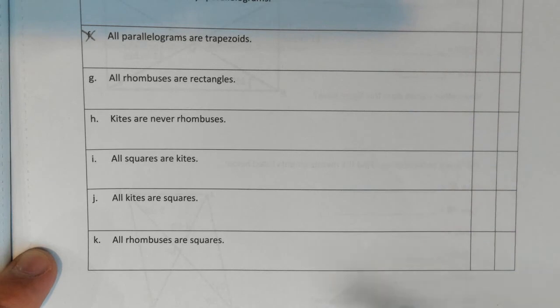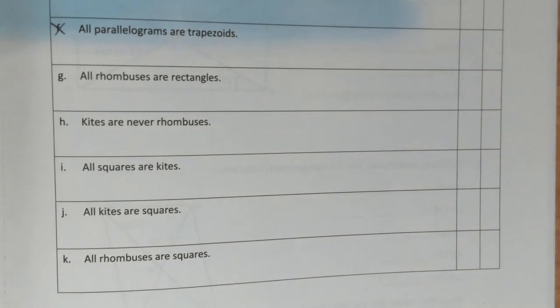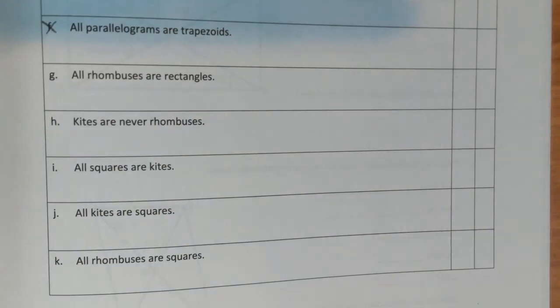Write down your answers for those, true or false, and we will go over them when I see you next. If it's false, change the wording to make it true.